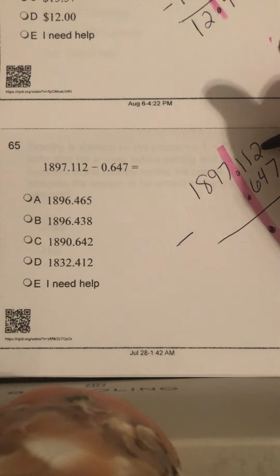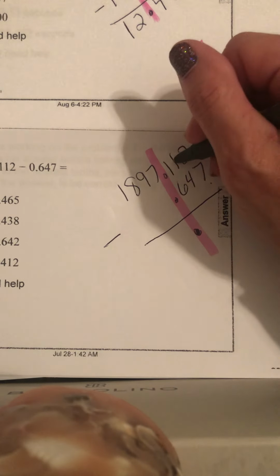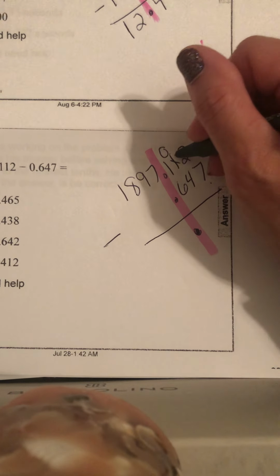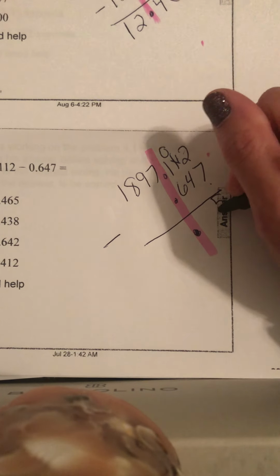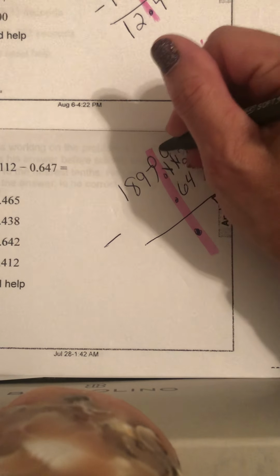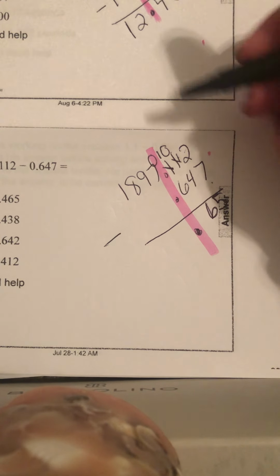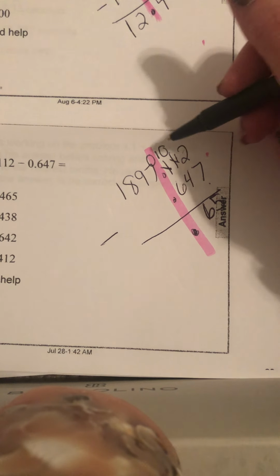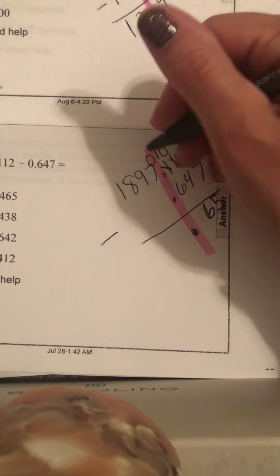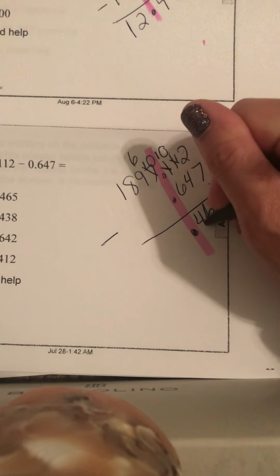There we go. Okay, I cannot do 2 take away 7. Let me move this over so you can see it. I can't do 2 take away 7, so I'm going to borrow. 12 take away 7 is 5. I can't do 0 take away 4, so I'm going to borrow over here. 10 take away 4 is 6. And then, let's see, what did that leave me with over here? That left me with a 0 take away 6, which I can't do. So cross this out, make it a 6. 10 take away 6 is 4.